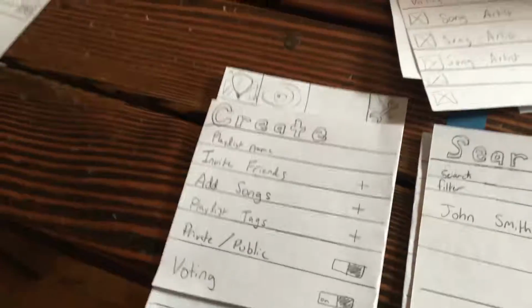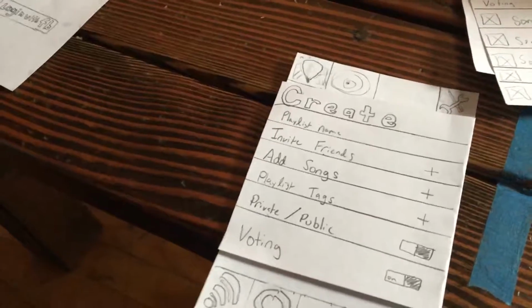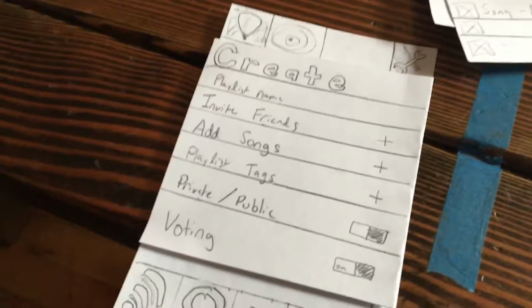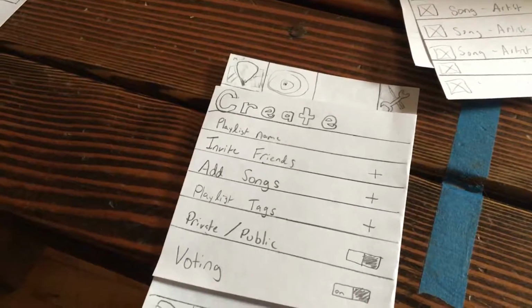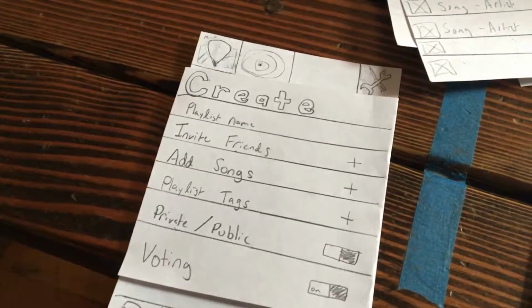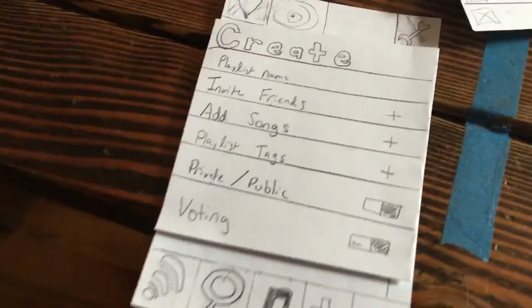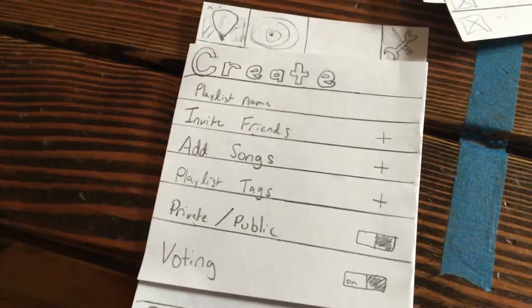Building blocks. So the create is just if you want to create a playlist, you can put in the name, and then from there, you can invite the friends that you want to invite. If it's public, they can share it with people. If it's private, it's exclusive. Think like a Google Doc. You can add your initial songs.